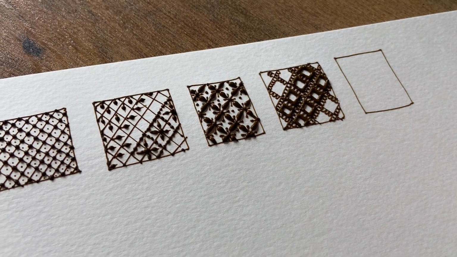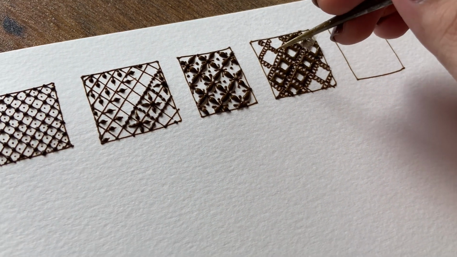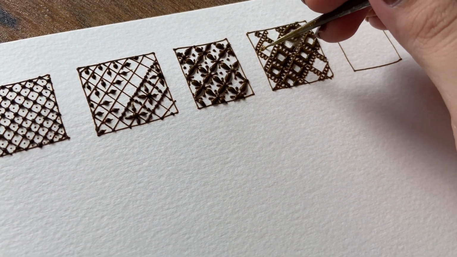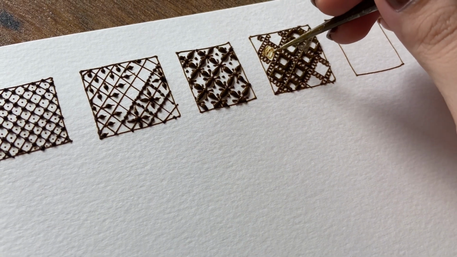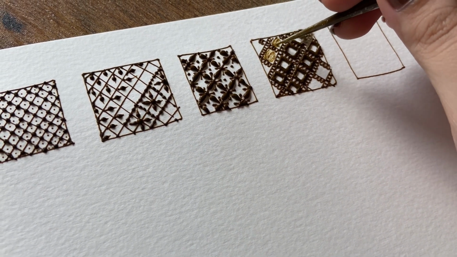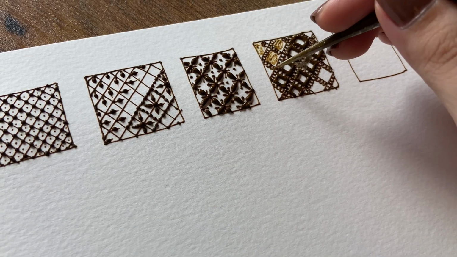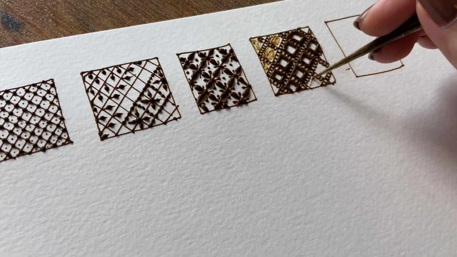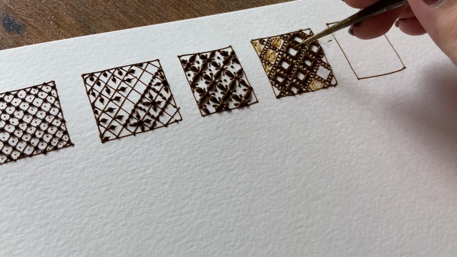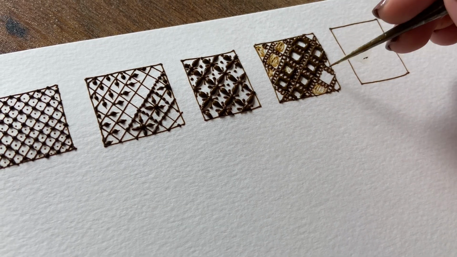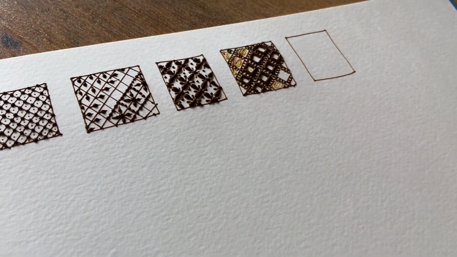Another variation that you can do is maybe shade it inside. So again, it's totally up to you. Even in this one, we can shade inside if you want. It's totally up to you how you want it to be.